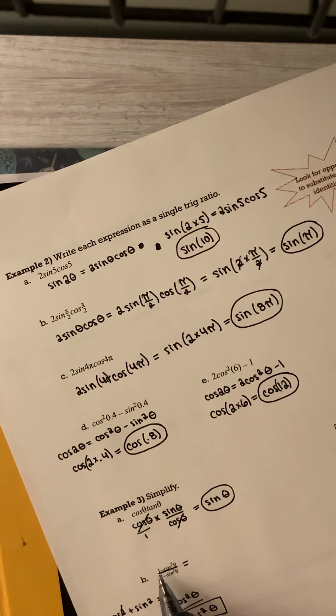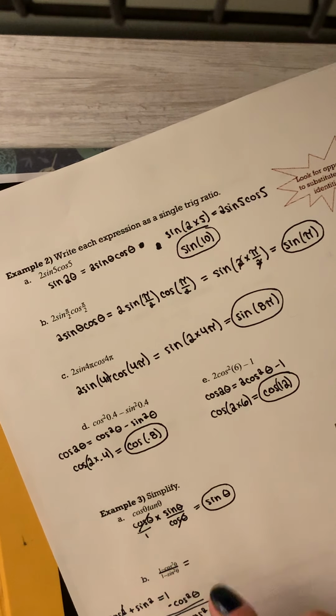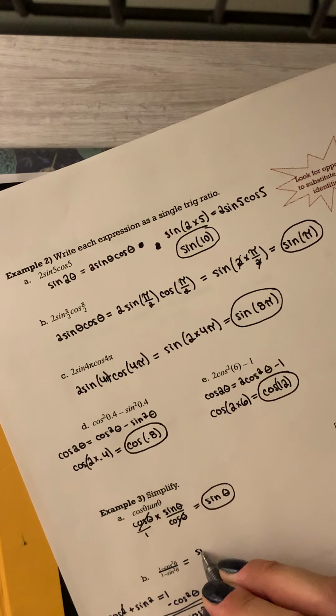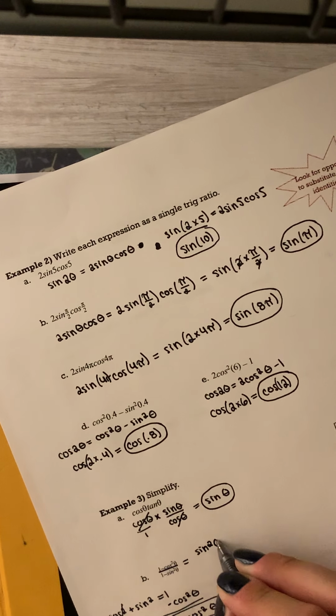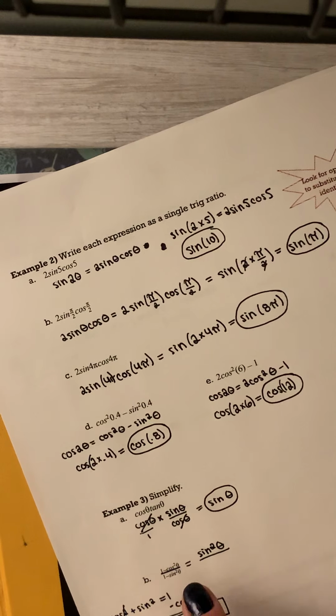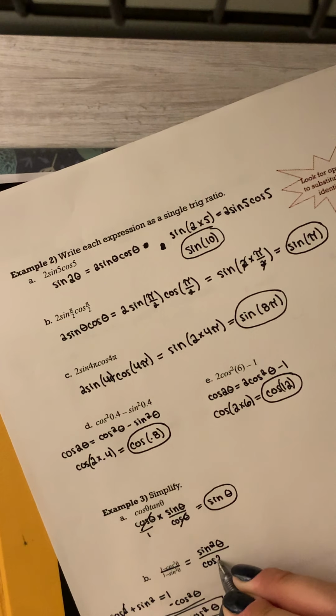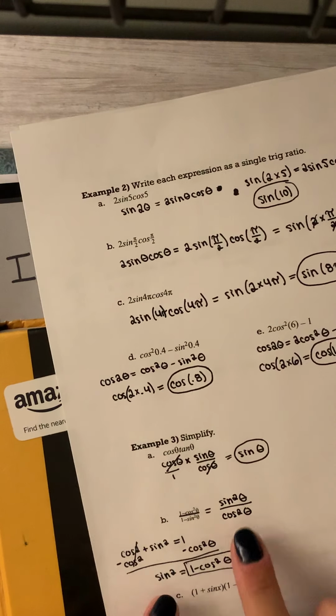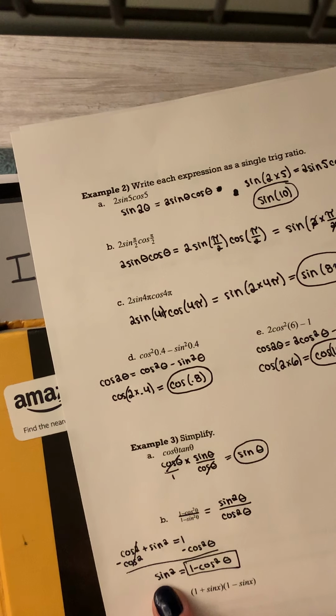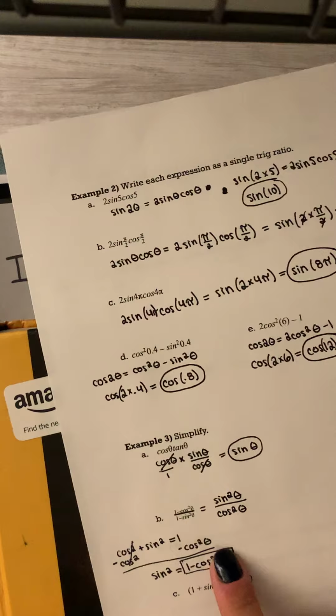So in this case, 1 minus cosine squared theta can be substituted with sine squared theta, and likewise for the 1 minus sine squared theta we can substitute cosine squared theta, because that's what would be left alone on this left side, depending on what we're subtracting over.